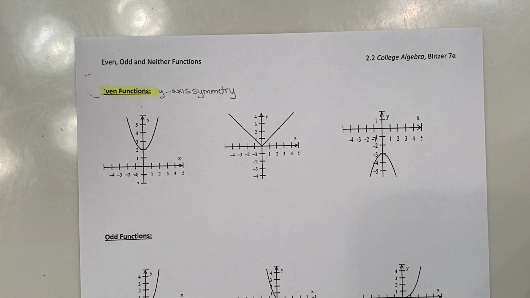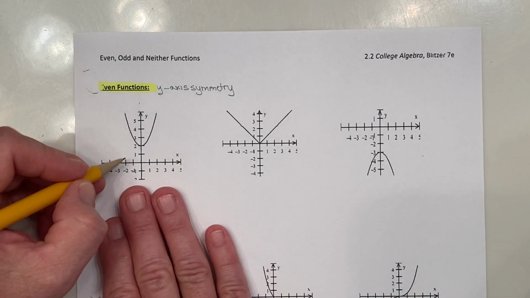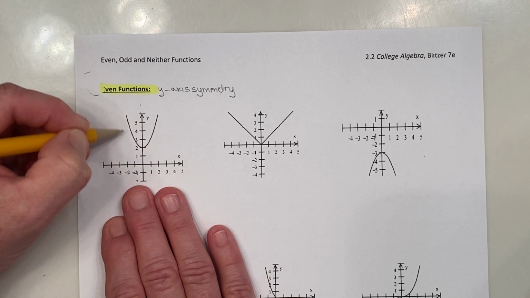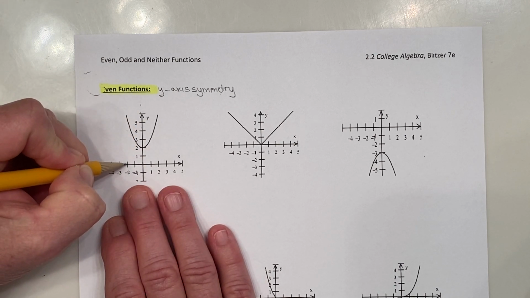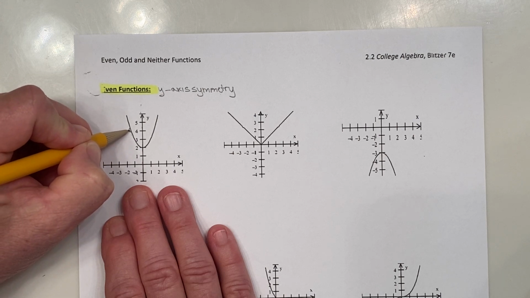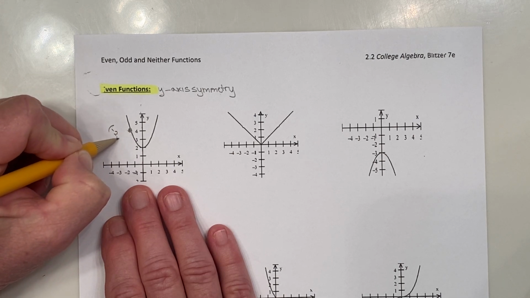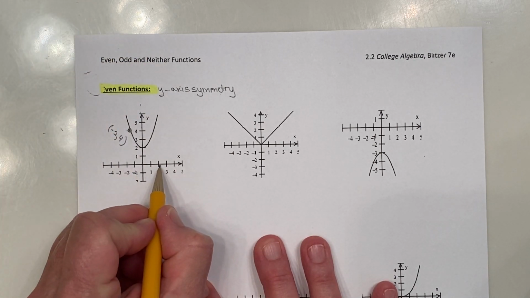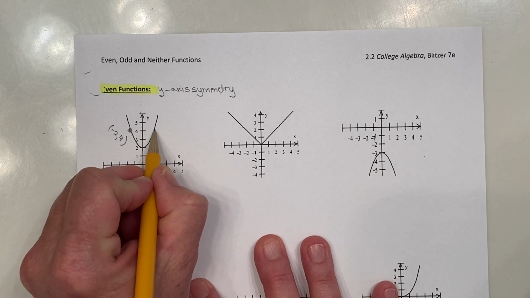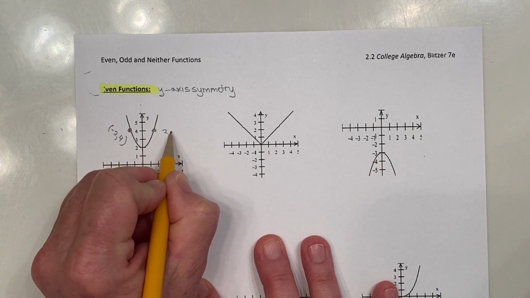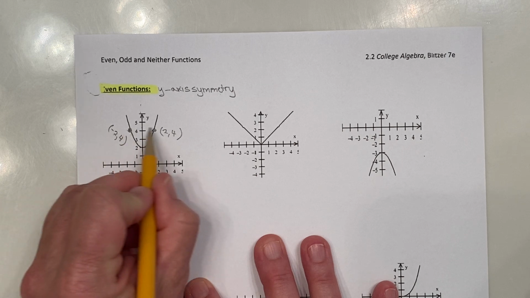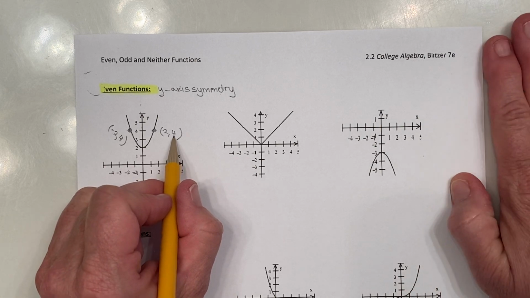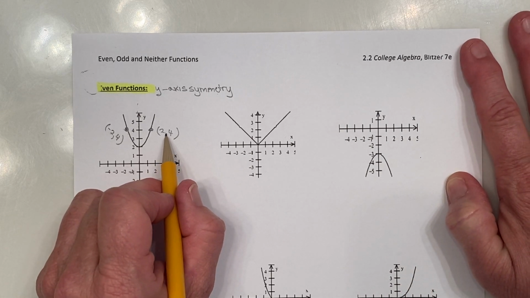Digging in a little bit at some specific points, let's come up with some ordered pairs, because numerically we want to look at symmetry as well, not just graphically, but looking at the numbers. If I chose the point (-2, 4) on this even function that has y-axis symmetry, then that means (2, 4) has to also be a point on this even function. Notice that the x-coordinates are opposite, but we're at the same height, the height of 4. So x's are opposites, but the y's are the same.